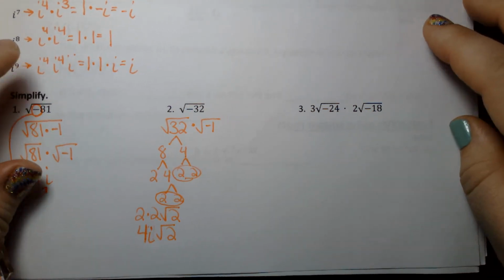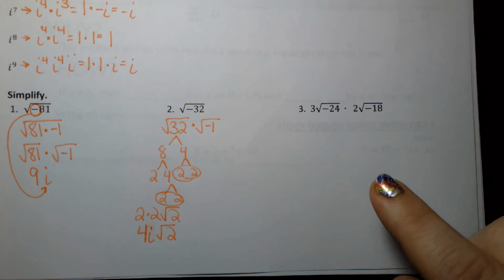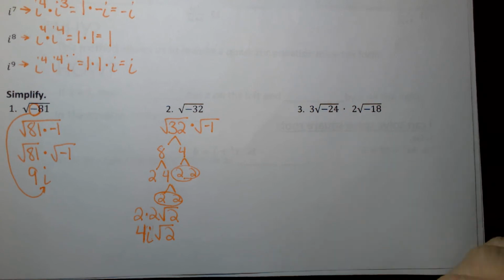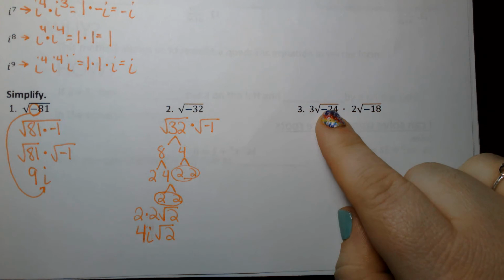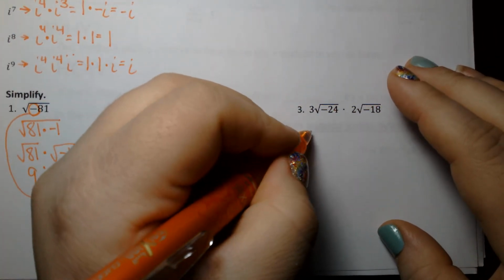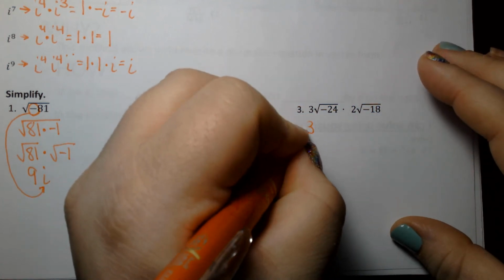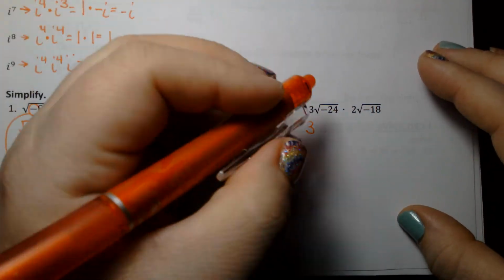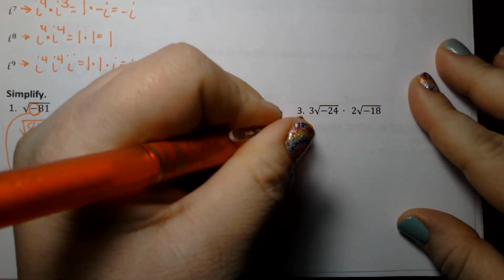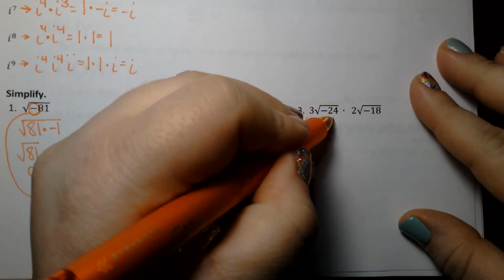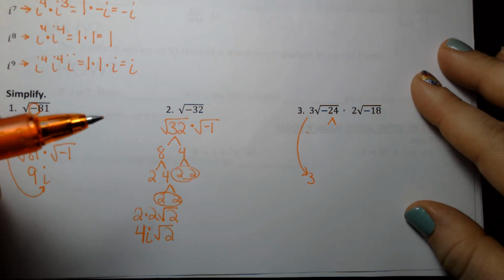What about this last one? A lot of people get confused and try to take negative 24 multiplied by negative 18, and they're like, oh, that's a positive. There's no i to deal with. But there is an i. You can't make it go away by multiplying them together. Instead, we are going to deal with each of these on their own. That means that we're going to need to take that 3, and he'll be joining us down at the bottom here. And this 24 is going to be broken up.